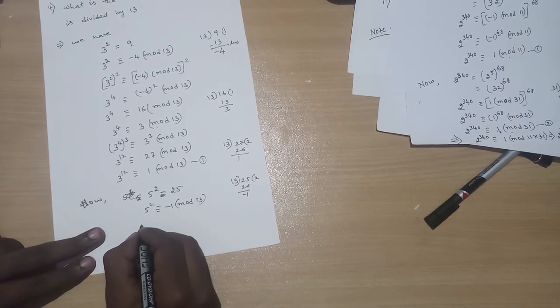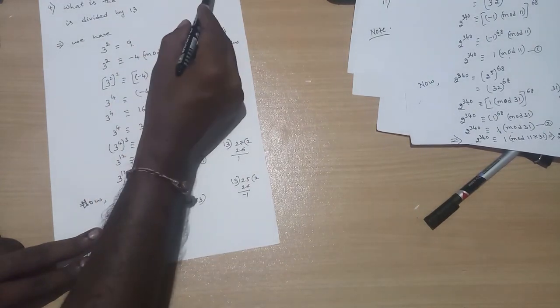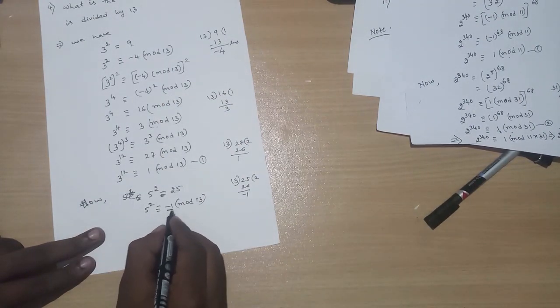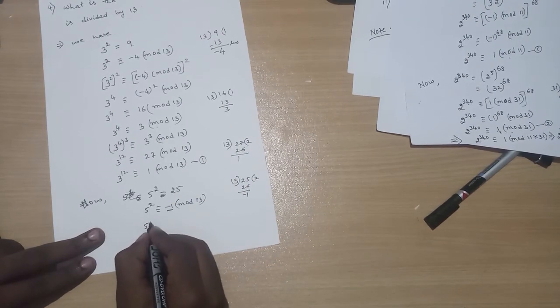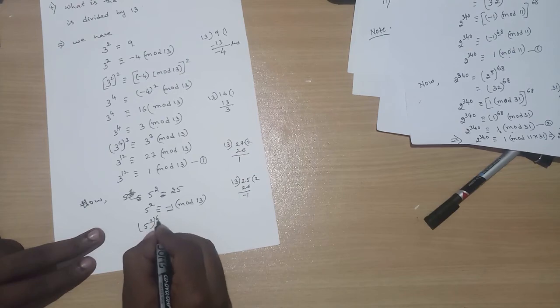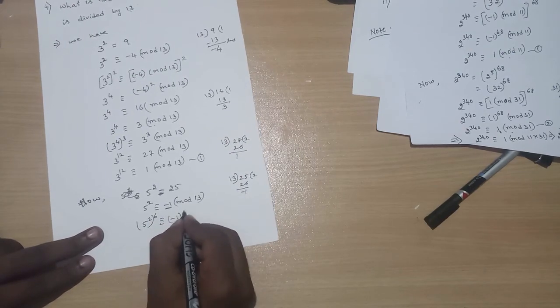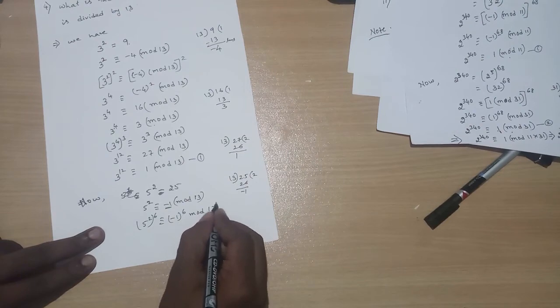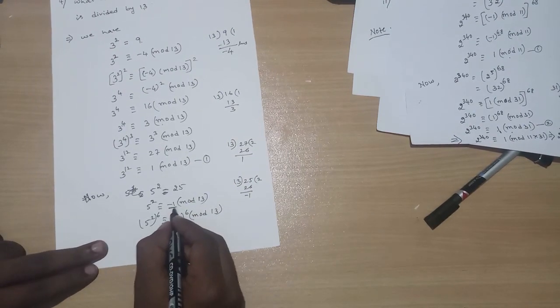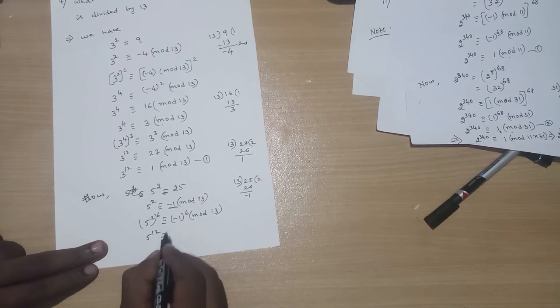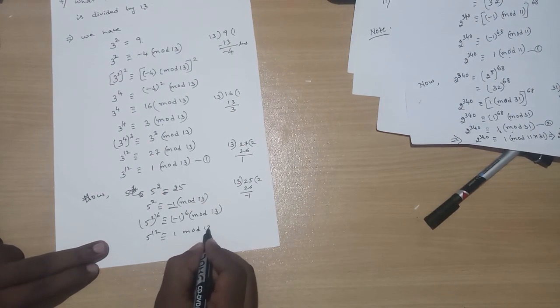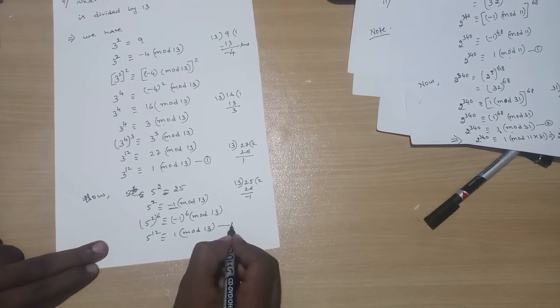So here you want 5 to the power of 12, so I'll multiply. Here you'll get a 1, so if you add the powers you'll get the same. So what you get, 5 raised to the power of 6 here is congruent to minus 1 whole to the power of 6 mod 13. So here remember, since it is minus 1, however much you increase the power, you will get plus 1 or minus 1, that's all. So 5 to the power of 12 is congruent to 1 mod 13. So call it equation 2.